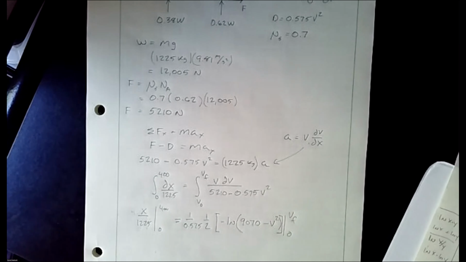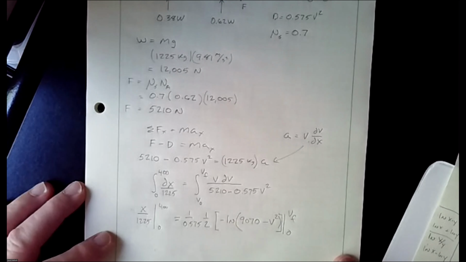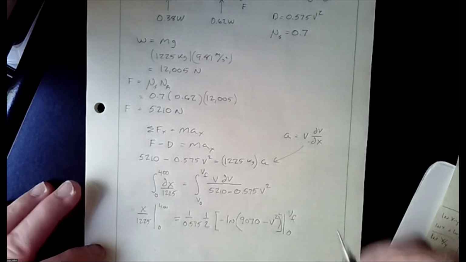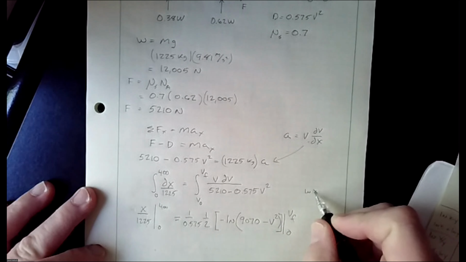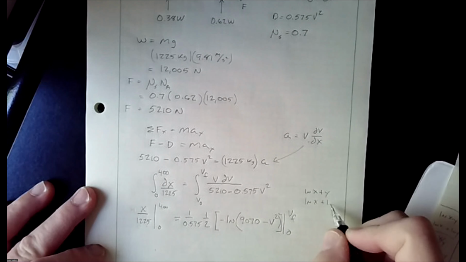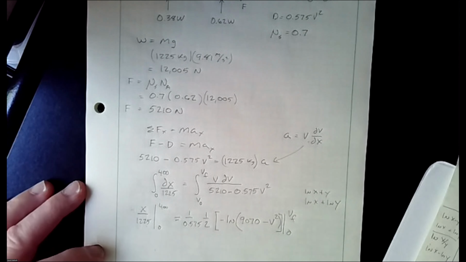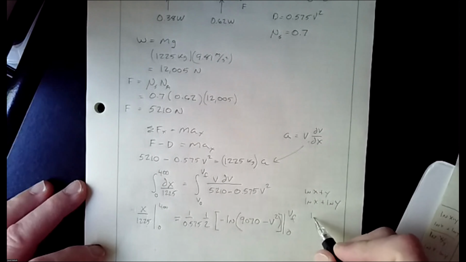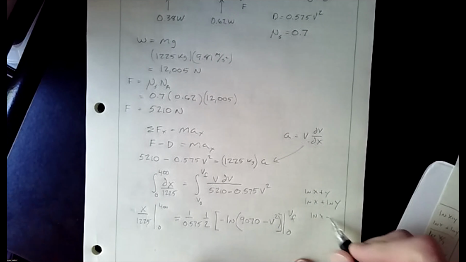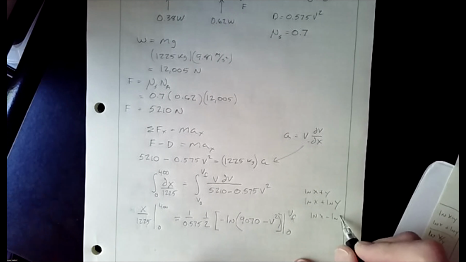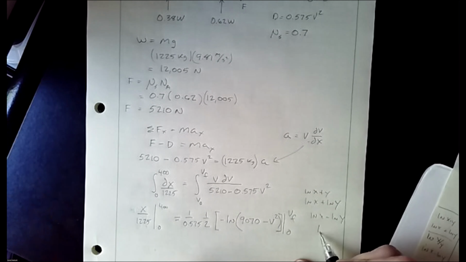Okay. So using the integration there, we remember that the natural log of x plus y is the same as the log of x plus the log of y. Same with the natural log of x minus y: natural log x minus natural log y is the same as the natural log of x over y.